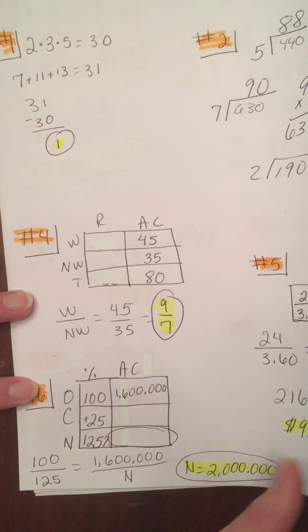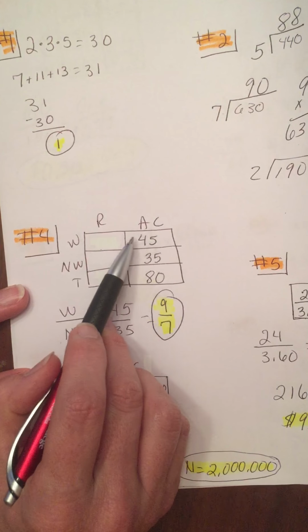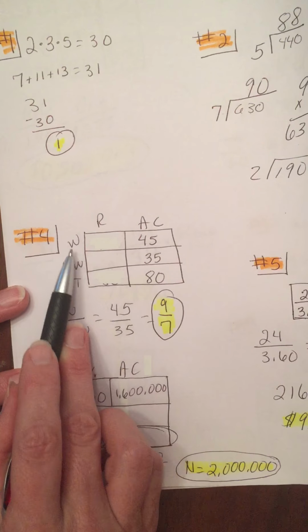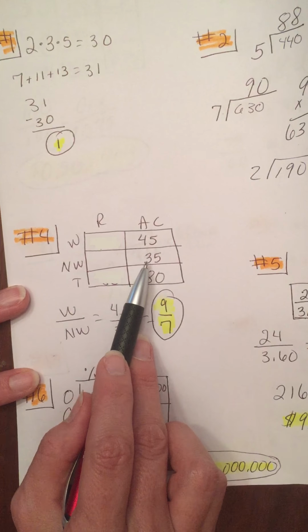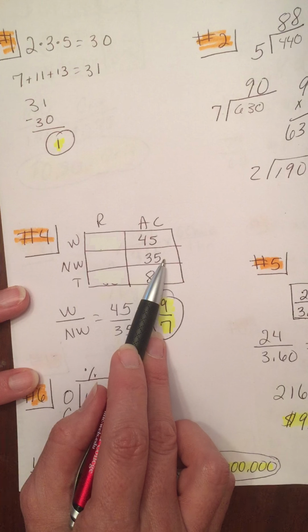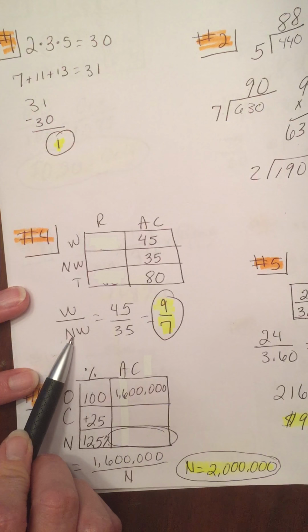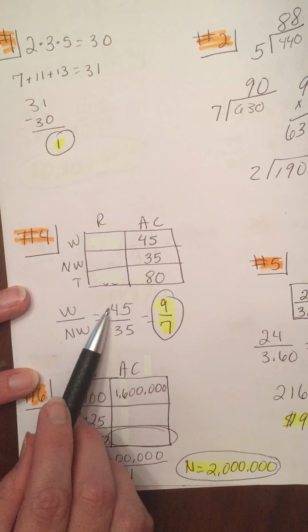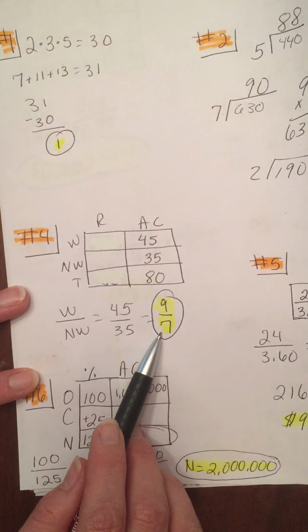Number 4, it says that 45 of the 80 students walked to school. So I subtracted 45 from 80 to find out that 35 students did not walk to school. They want to know the ratio of walkers to non-walkers. Walkers to non-walkers. So I used 45 and compared it to 35, and that reduced to a ratio of 9 to 7.